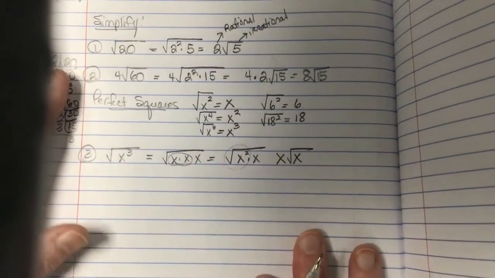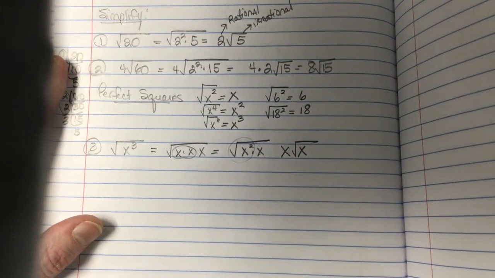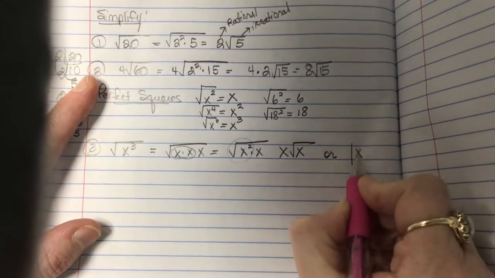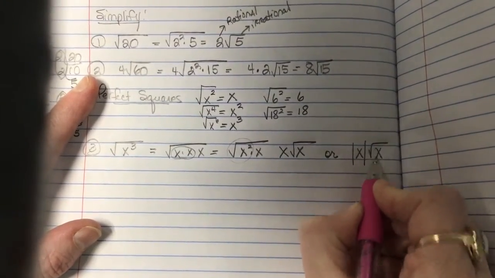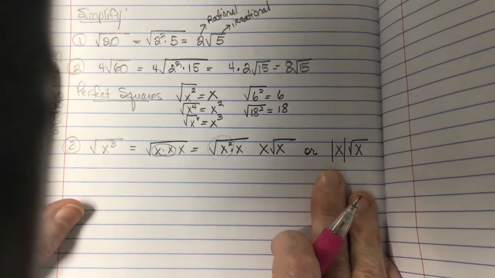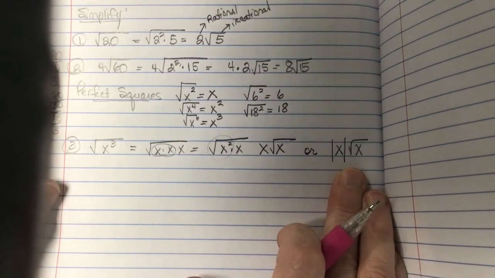Now, on our classwork, it's going to say assume all variables are positive. But sometimes on the ACT, they don't say that. So to make them positive, you will see them do this. They may write it with absolute value bars. I don't use that notation because our worksheets don't do it. But just be aware, don't let that bother you if you see that on the ACT.